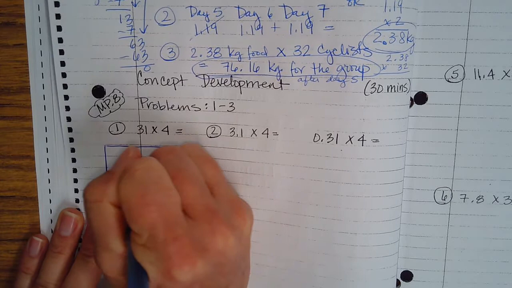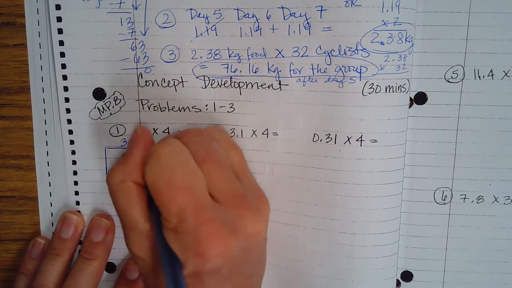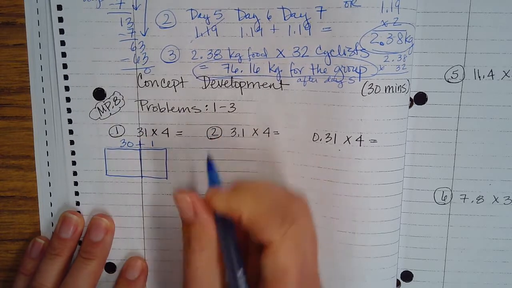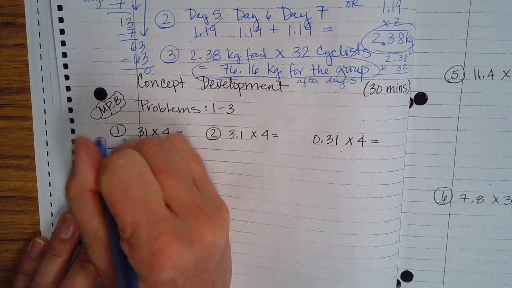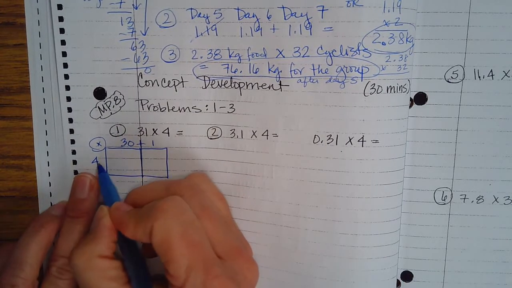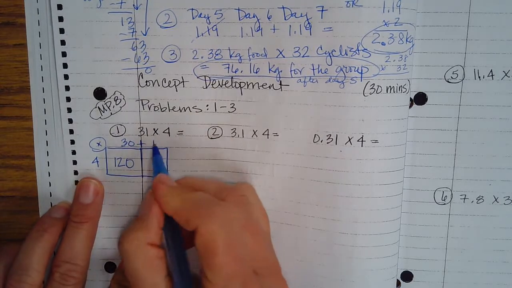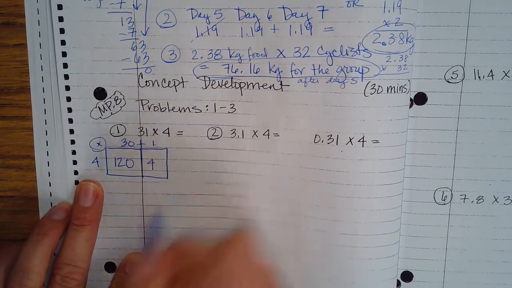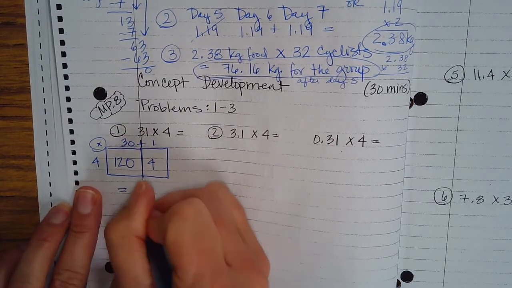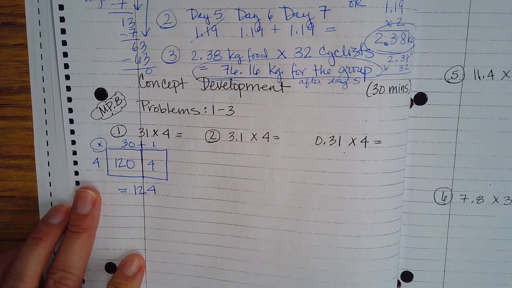And the area model can be small on this one because we're going to have 30 plus 1, and then we're just going to multiply that by 4. So 30 times 4 is 120. 1 times 4 is 4. And so that ends up giving us a total of 124.